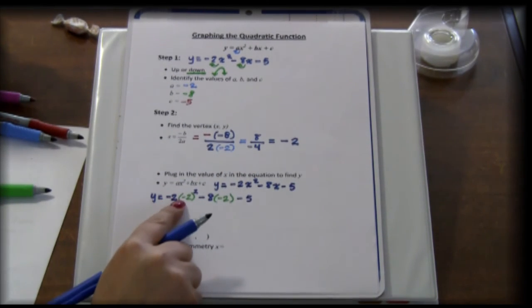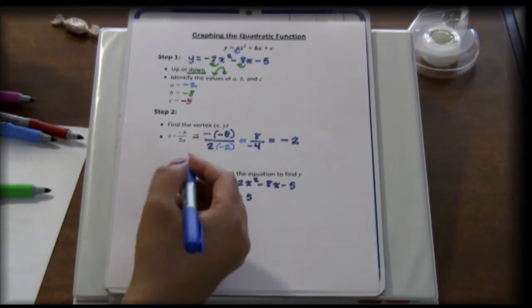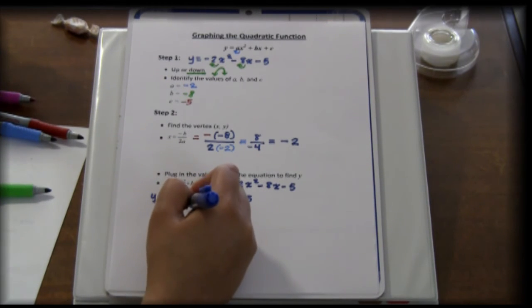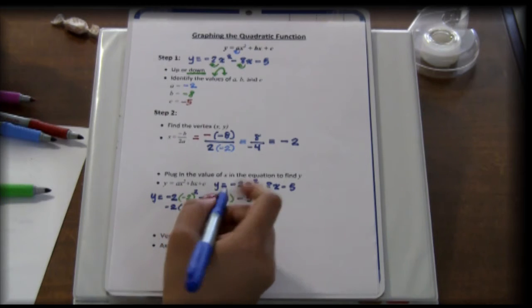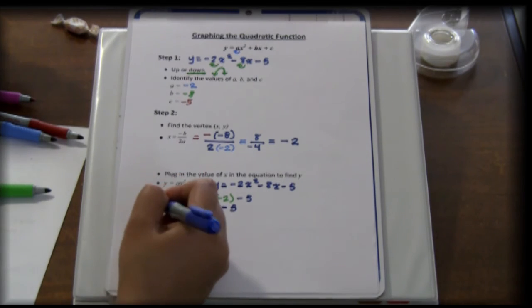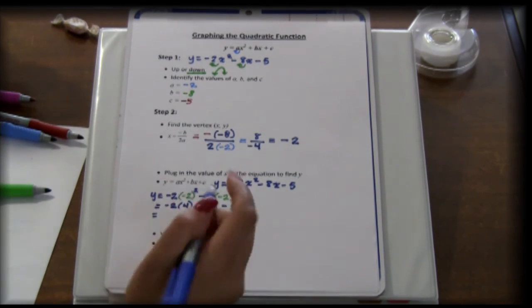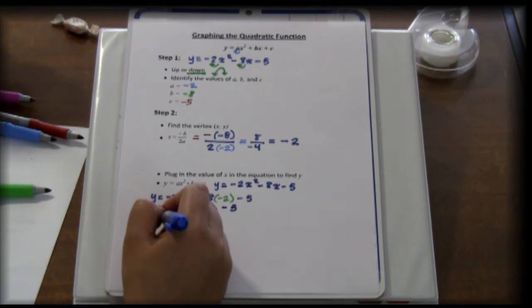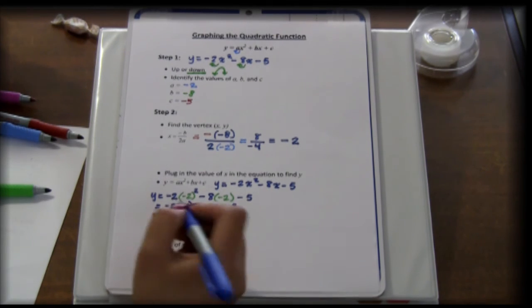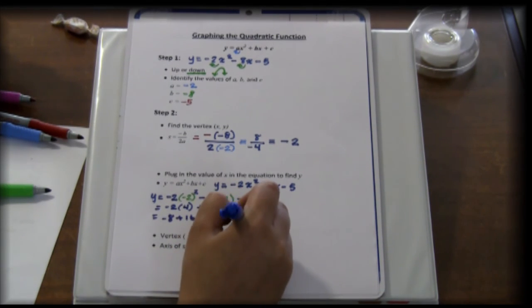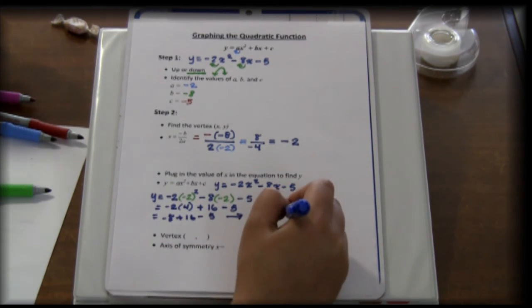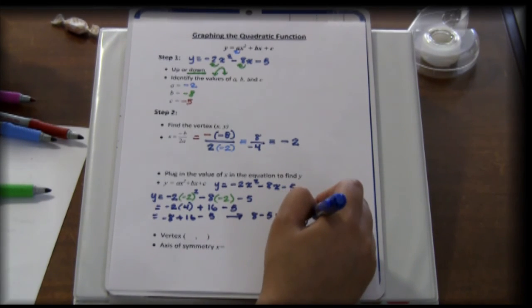Minus 5. I work with my exponents first. So I keep my negative 2. Negative 2 squared gives me positive 4. Negative 8 times negative 2 will give me positive 16 minus 5. Negative 2 times 4 is negative 8 plus 16 minus 5. Negative 8 plus 16 is 8 minus 5, which equals 3. So our y value is 3.